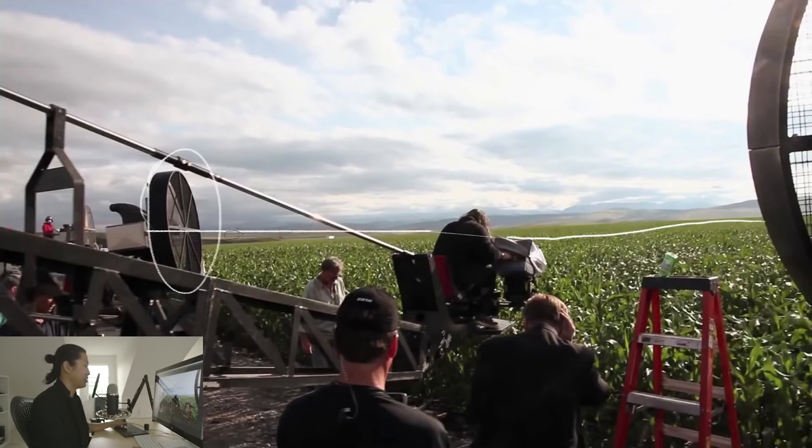We have one of these Richter fans blowing the wind around, another one over here. And he's on a crane, a riding crane. You can see how the camera is tilted down. Tilting down is how you push the horizon up. You tilt up, the horizon goes down. That's the basic mechanics of it, but you can see that this is a very, very intentional shot.